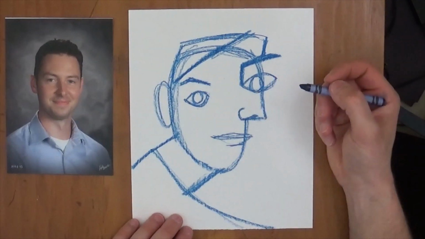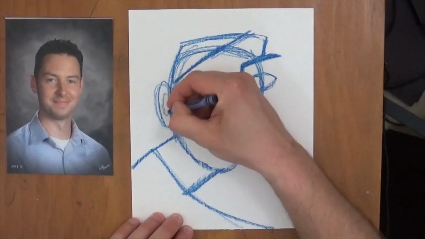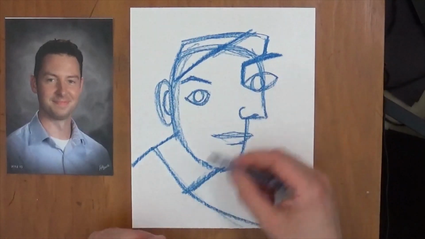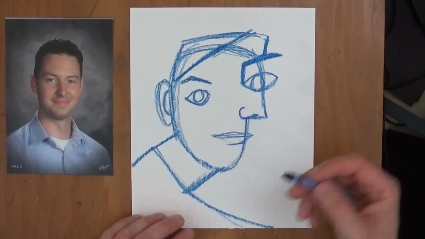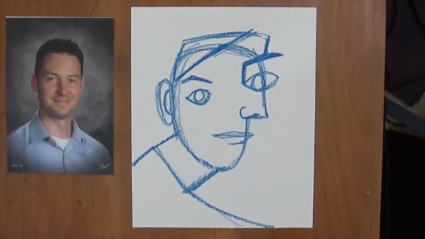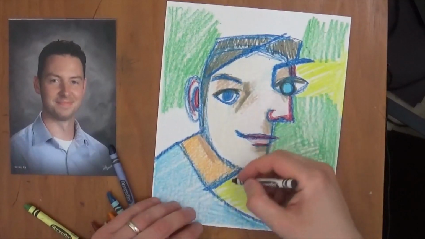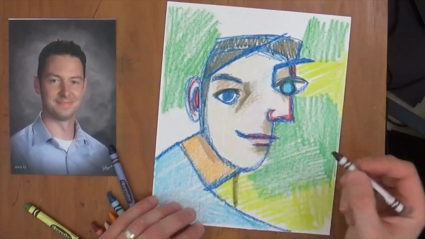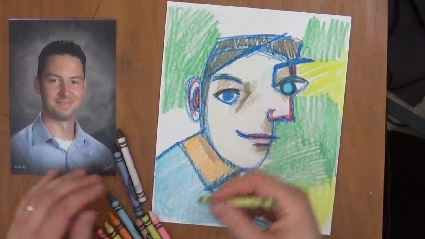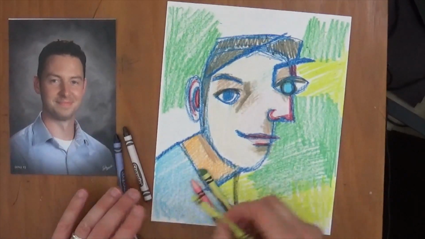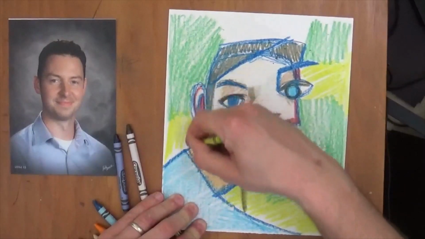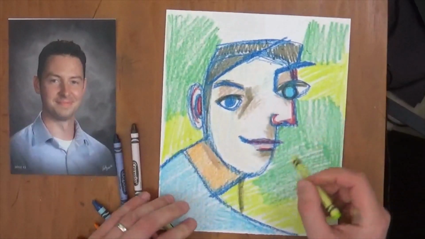There we go. And if you have time, you could color it in. If you have markers or crayons, you could color it in. So I'm going to color this in, and then I'll get back to you. So I found some more colors, and I'm coloring it in, but since it's not realistic, I can be kind of messy with it and scribbly. Just have fun with it and go quick.